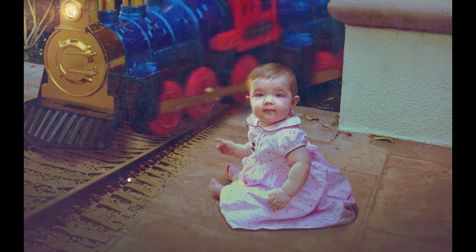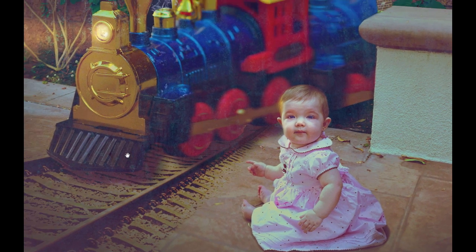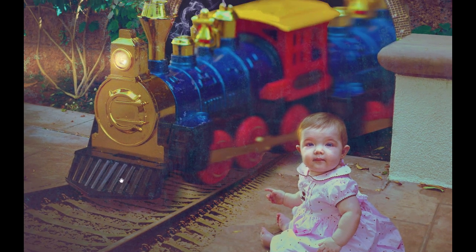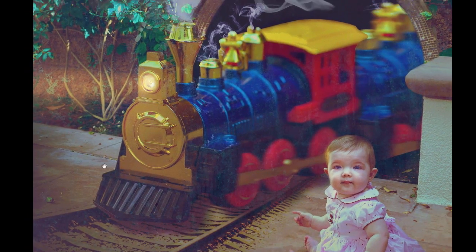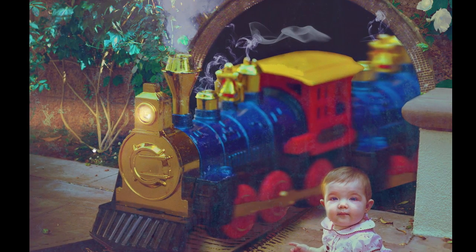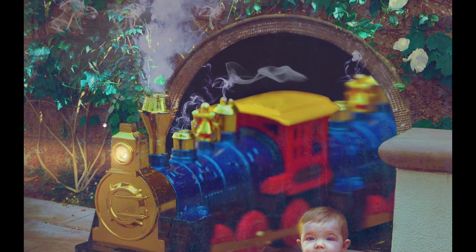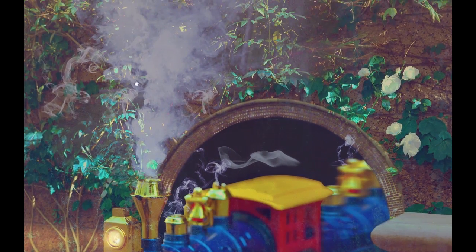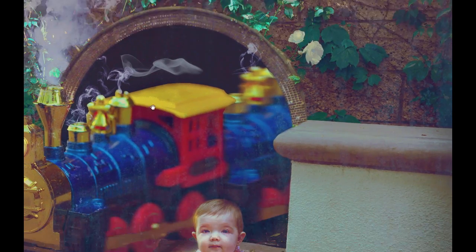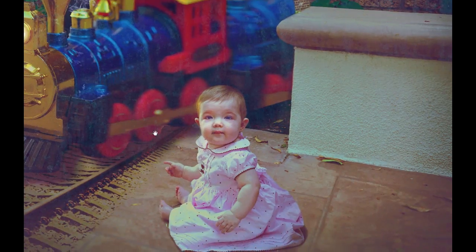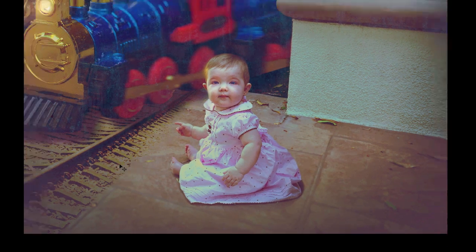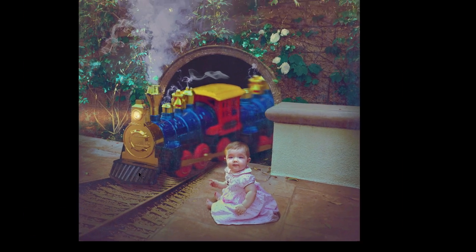This was pretty simple. I just used my lasso selection tool to draw different areas where I wanted the light to appear on the photo, and then I brought up a curve layer and brightened up those selections a lot to add in the light. And then I went to the blue channel on the curve layer and brought the line down to make the light a yellow color, making it stand out a lot more.